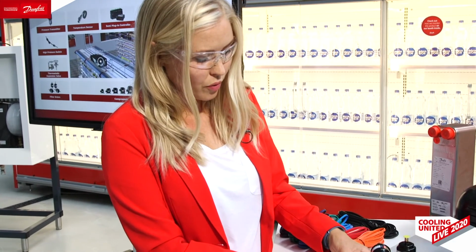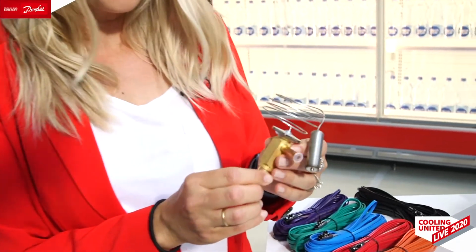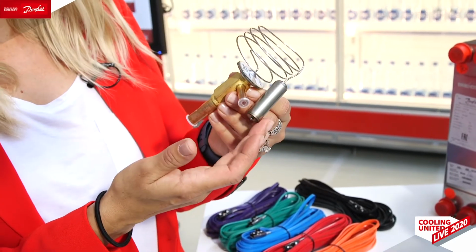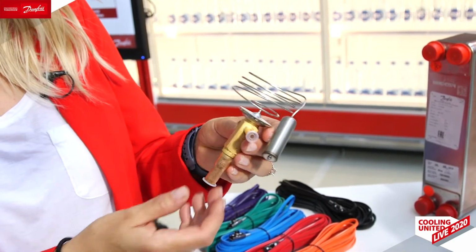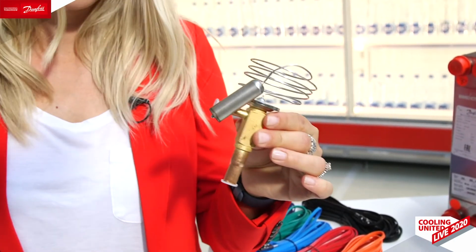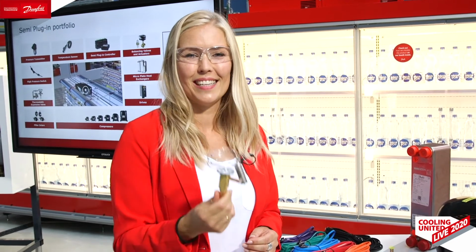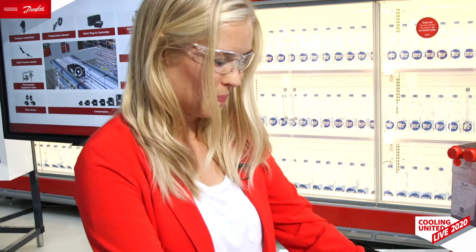If you're a more cost-conscious customer, then there is also the TD1 valve, which is also a thermostatic expansion valve with the application-specific bulb charge. It also ensures a high accuracy. And the one that I'm standing with here is in fact our prototype of the new valve that will be coming in 2021. So if you have a sharp eye, you are able to see what the difference is, or else contact one of our Danfoss colleagues to hear more about this one.